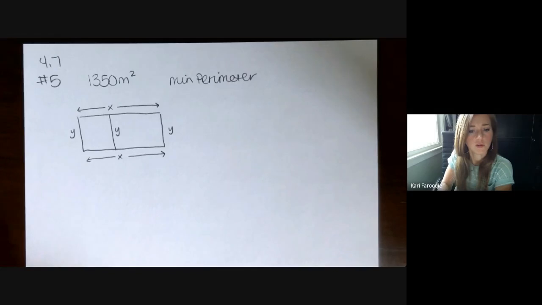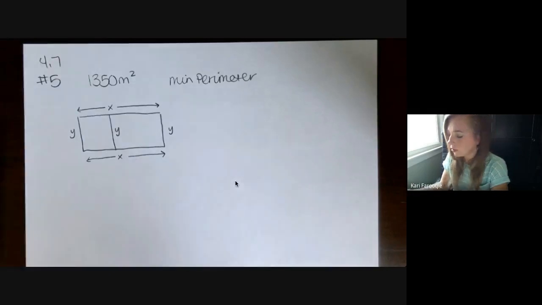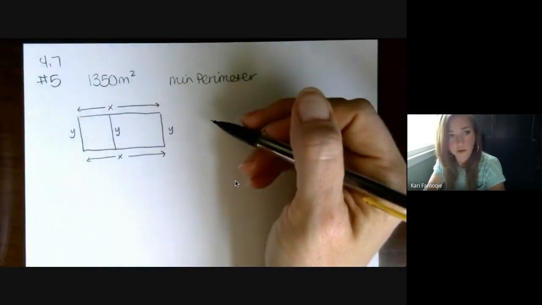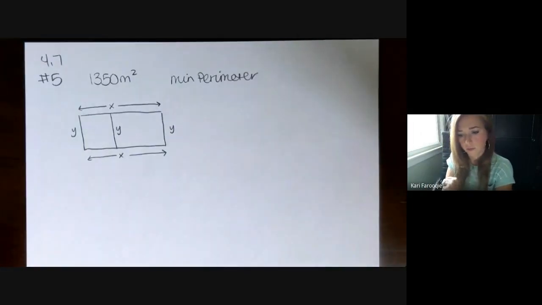And actually, I believe this matches the picture that you had for number 4. Okay. So let's see. If you are trying to minimize the perimeter, oh, I know why I'm looking at this funny, because my numbers are slightly different. That makes so much more sense. Okay.